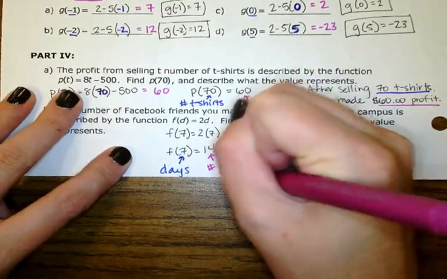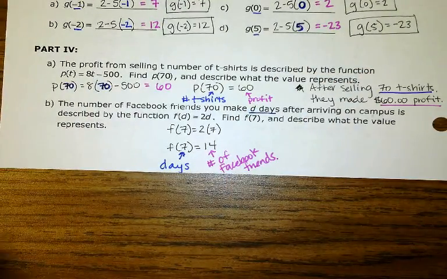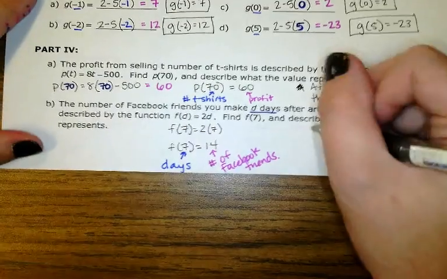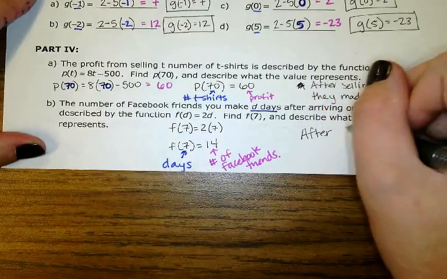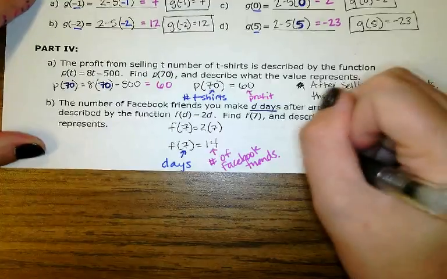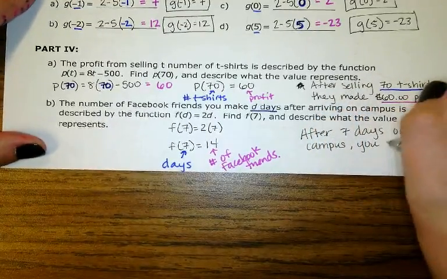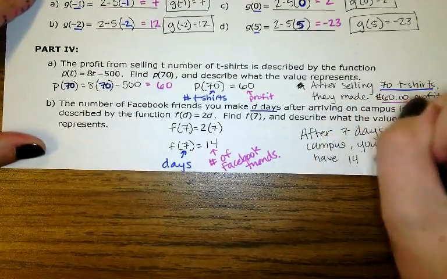So if we were going to write a sentence, how would we write that? After 7 days on campus, you will have 14. After 7 days on campus, you or he or she will have 14 Facebook friends, right?